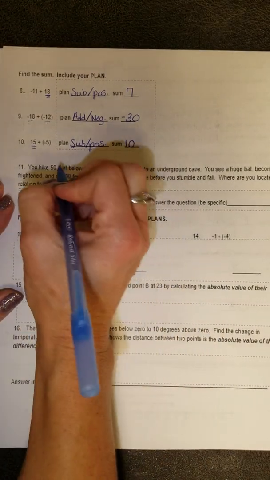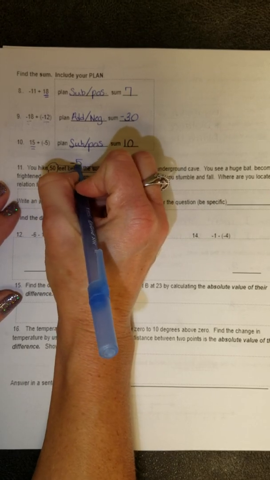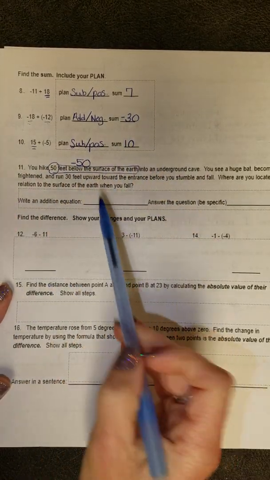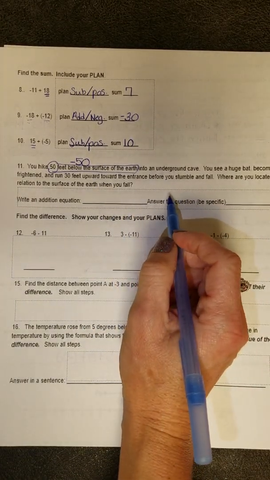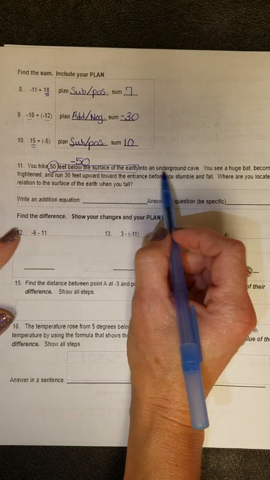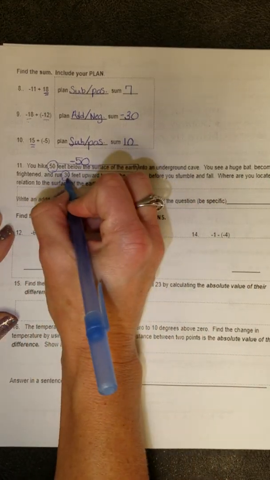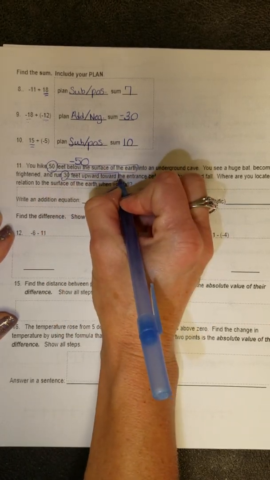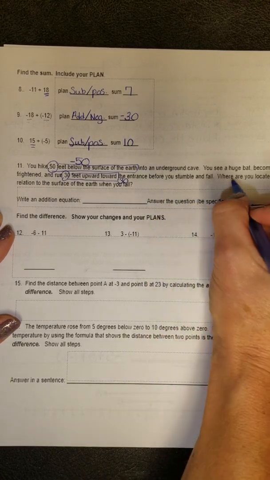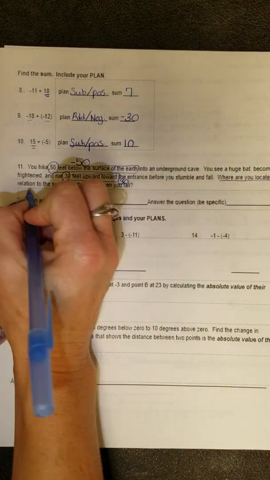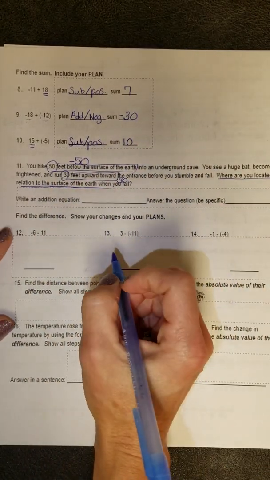Okay. You hike 50 feet below the surface of the earth. So that's like a negative 50. And it's really important that you're doing this word problem breakdown. It really does make it a lot easier. So we're 50 feet below the surface of the earth into an underground cave. We see a huge bat. We become frightened and run 30 feet upward toward the entrance. So it's just 30. Before you stumble and fall. My question, where are you located in relation to the earth's surface when you fall?